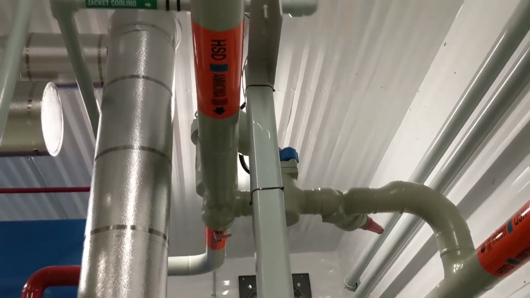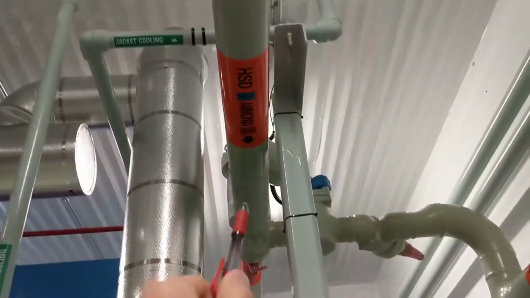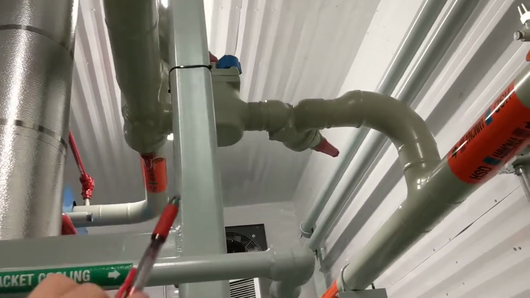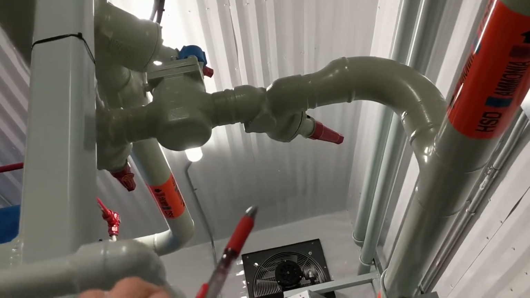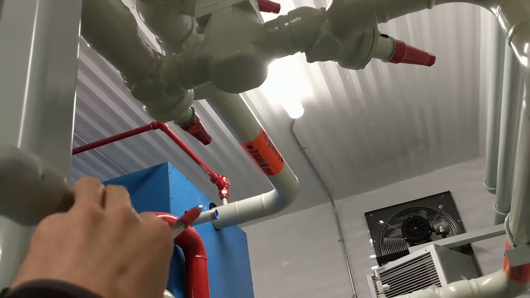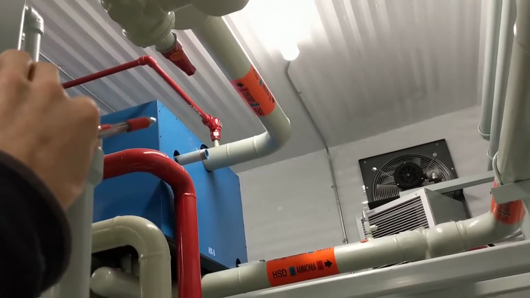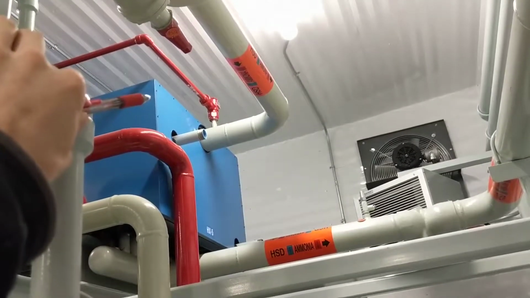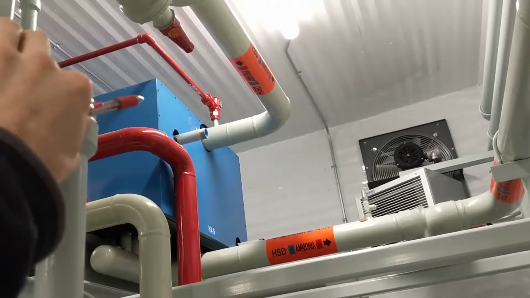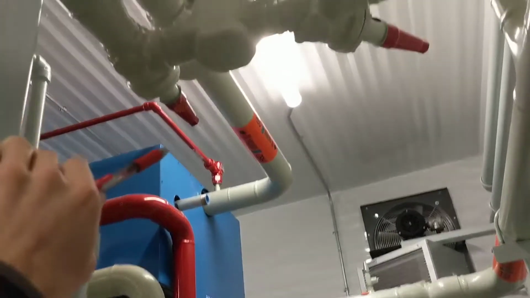Now, the high pressure, high temperature ammonia is coming along here, and it's next traveling to this desuperheater, which is a domestic preheat for the hot water. So this blue box up here essentially acts as a desuperheater.